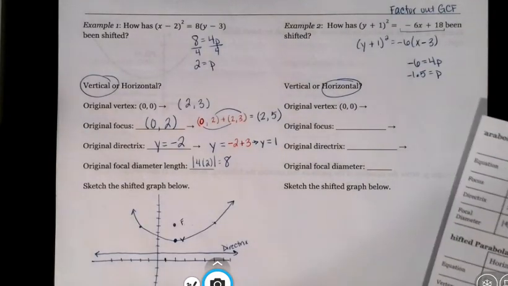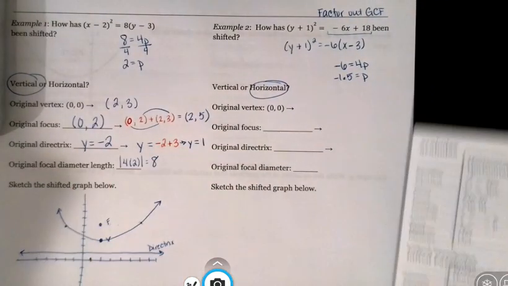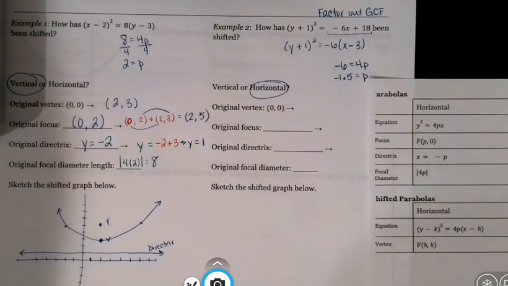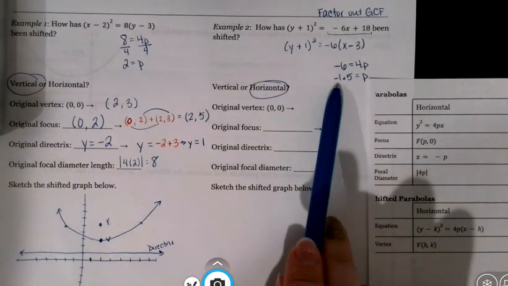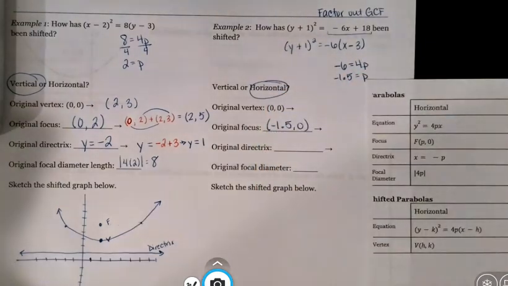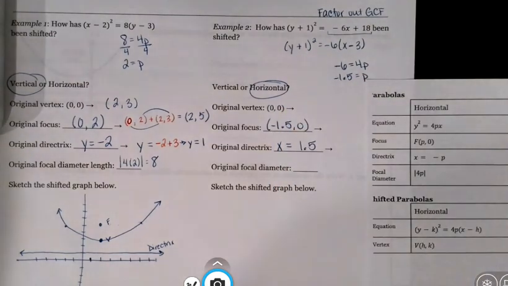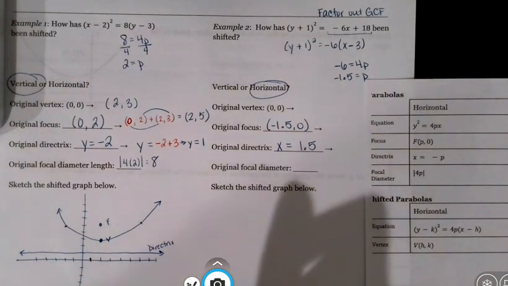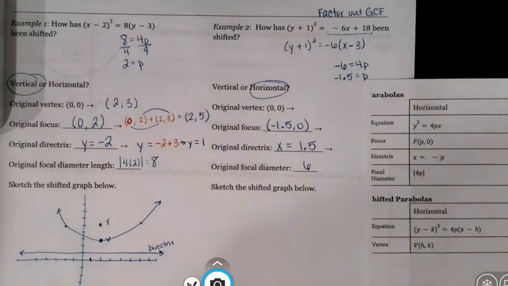So looking at my formula sheet, I'm gonna scoot this over a little bit, and then we can see it over here. So my focus is p comma 0. Well, if my p-value is -1.5, I have -1.5 comma 0. My directrix is x equals -p. Well, if my p is already negative, 2 negatives make a positive. And then my focal diameter is the absolute value of 4 times negative 1.5. Well, we know that is negative 6, but the absolute value of negative 6 is 6.